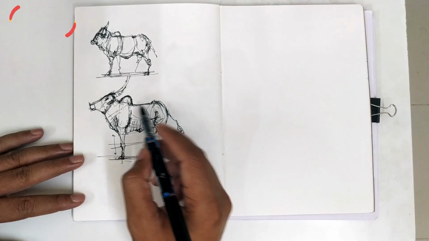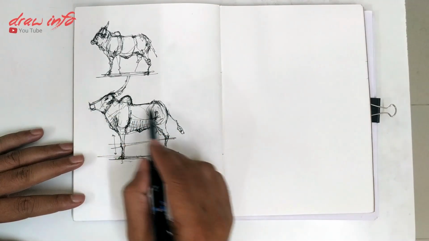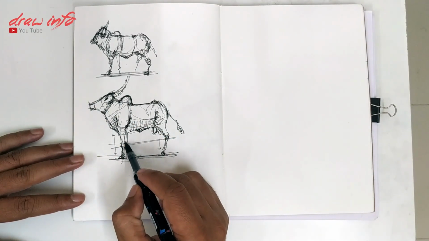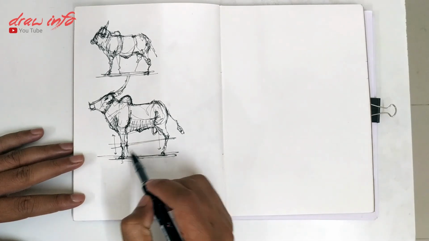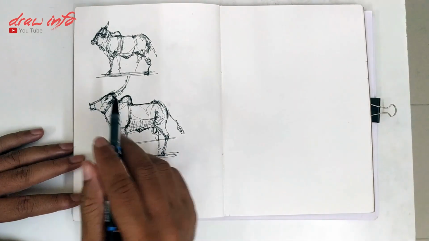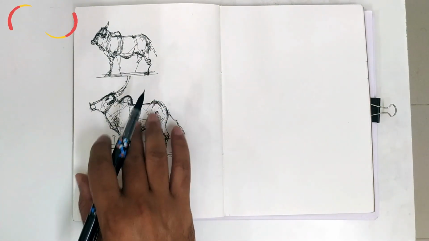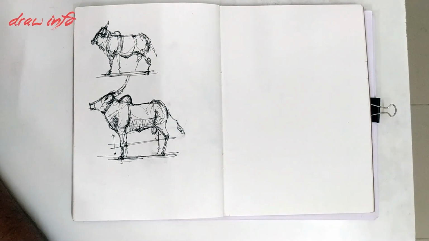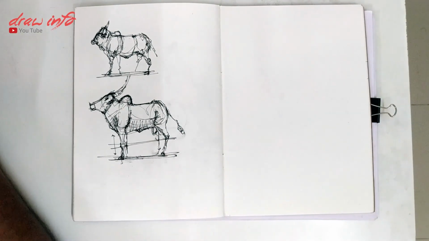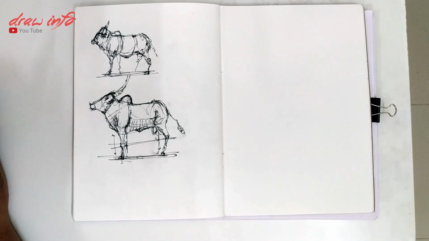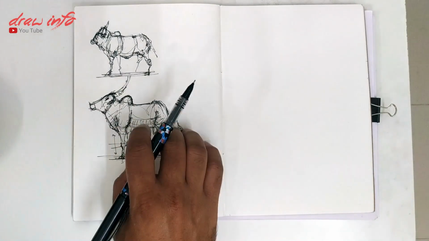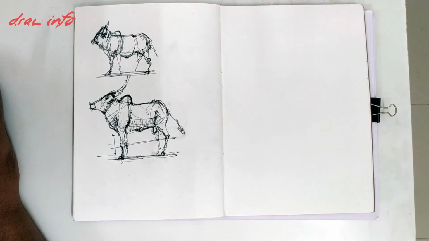You can see we tried to capture the proportion of this bull very quickly, and we have added very suggestive lines over here. So this is the sketch I have created at a very rough level. We will play with some angles now, different angles for this bull. This is the one sketch we completed. Now we are going to create a few more sketches, a few more actions.